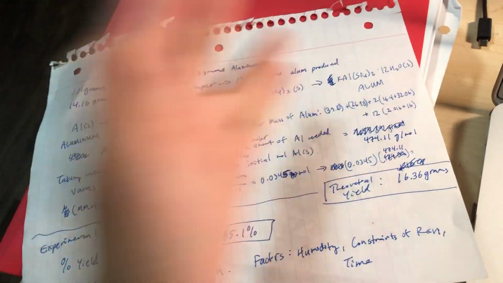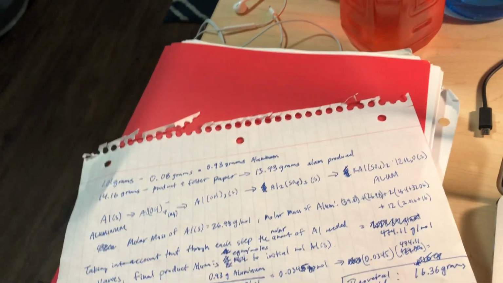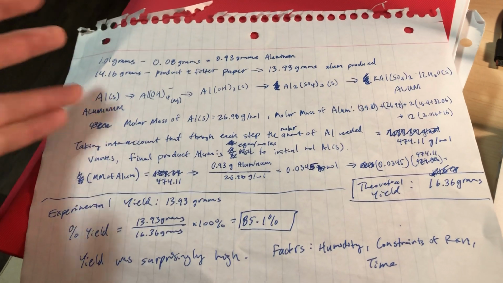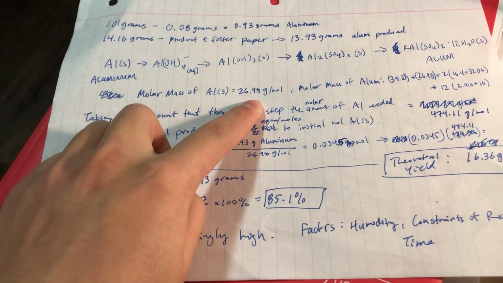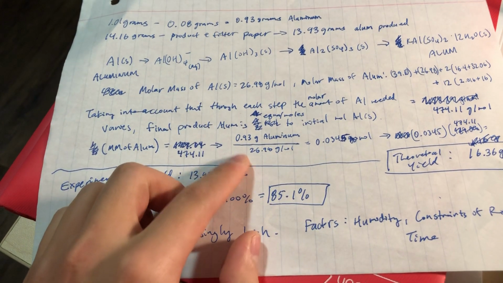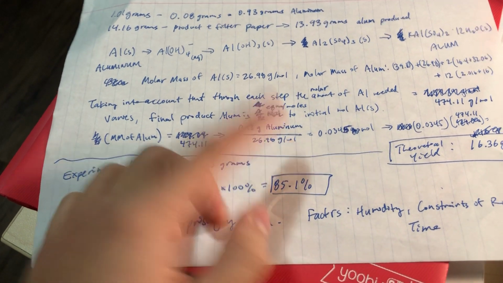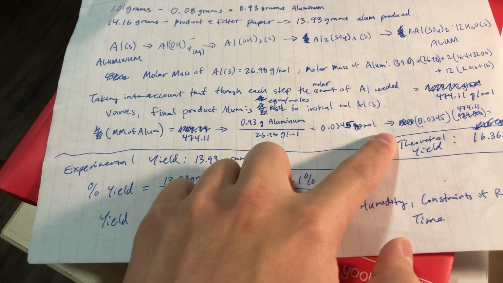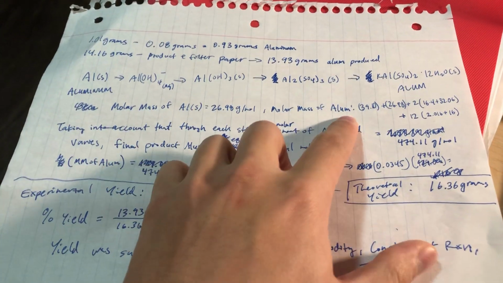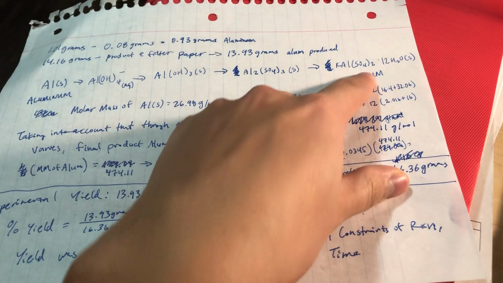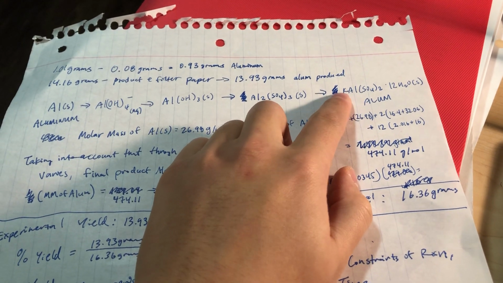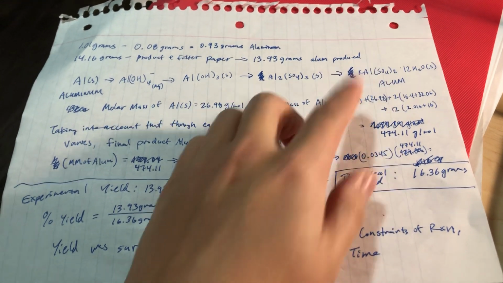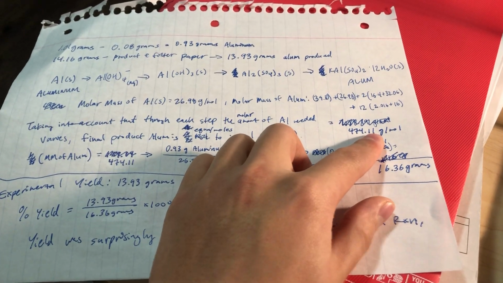And the molar ratio is, if you put in 1 mole of aluminum solid, you'll get out 1 mole of alum. So from that, we can calculate how much is expected from the 0.93 grams of aluminum in the beginning. Taking into account the molar mass of aluminum, we can figure out how many moles, which is right here: 0.93 grams over 26.98 grams per mole. That'll give us a number of moles, which is 0.345 moles. And we also use the molar mass of alum, which is the sum of all of its components, so the hydroxyl groups, and then also the potassium, the aluminum, and then the sulfate. And that gives us 474.11 grams per mole.